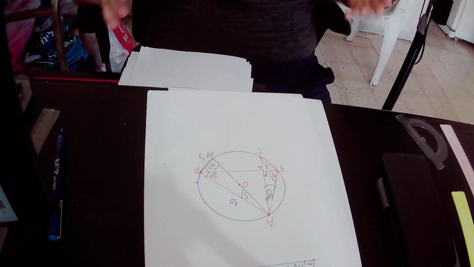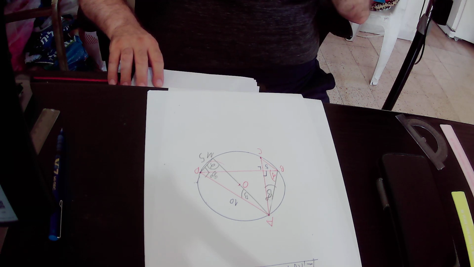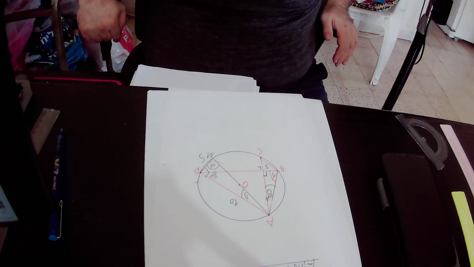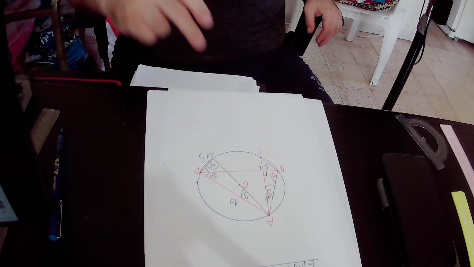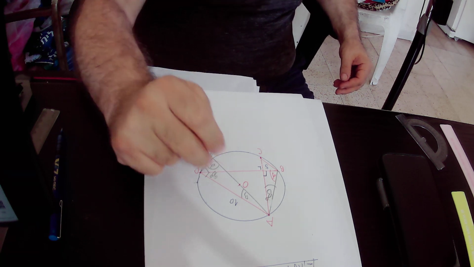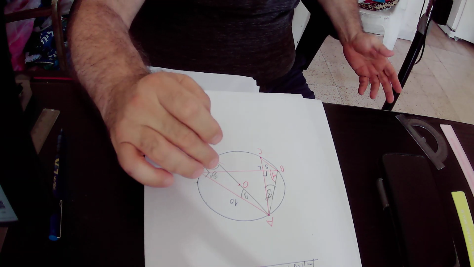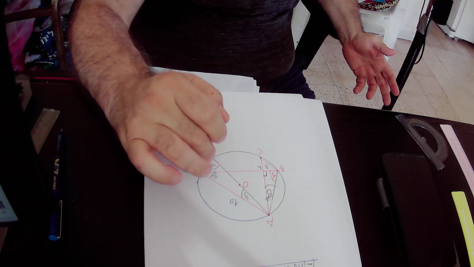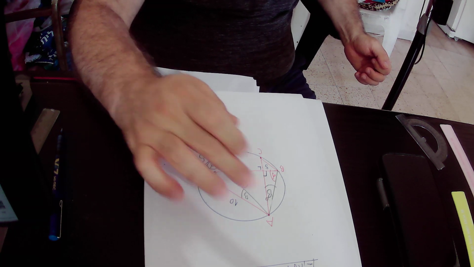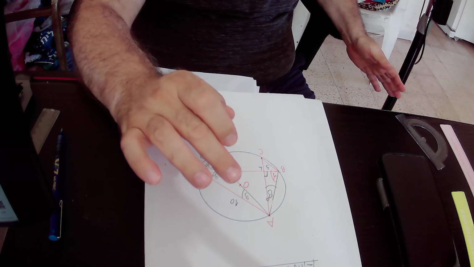Okay, actually from the beginning, we defined angle AMD in the right triangle AMD as alpha and angle DAM as beta. So angle AMD equals alpha according to our definition, and angle DAM equals beta according to our definition.